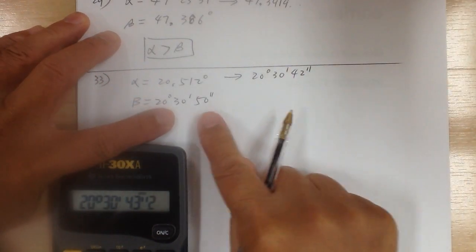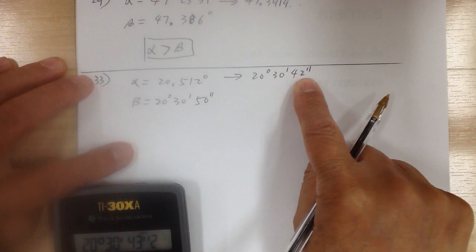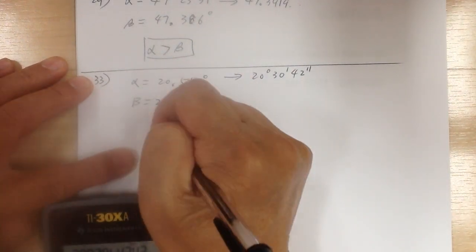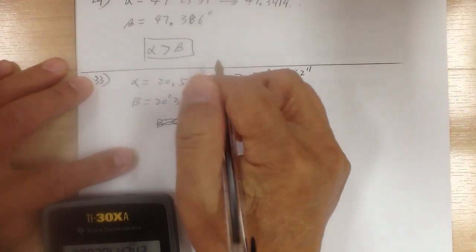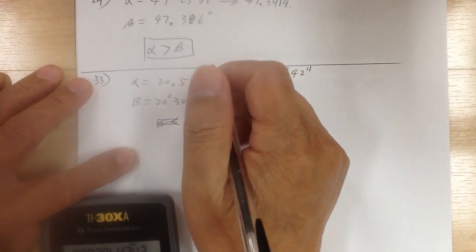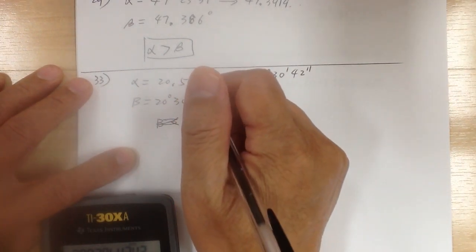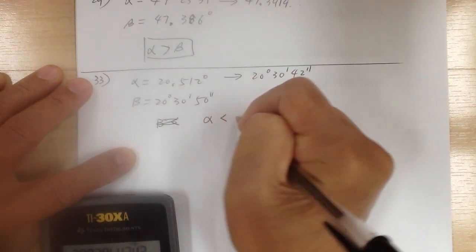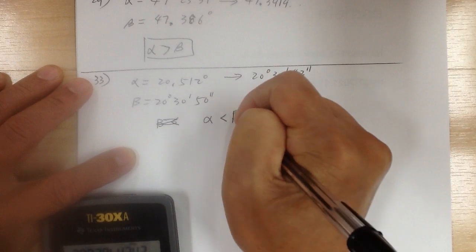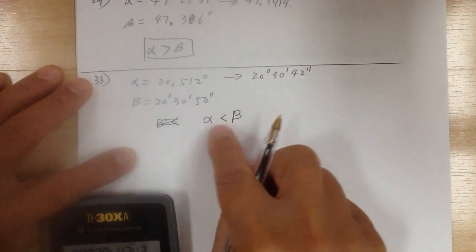So by comparing, this is 50 seconds, this is 42 seconds. So this is bigger. So in this case, beta is greater than alpha. And they want you to write alpha first, so alpha is less than beta. Okay, so beta is bigger, and alpha is smaller.